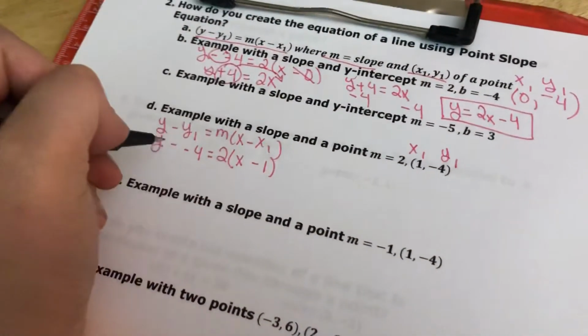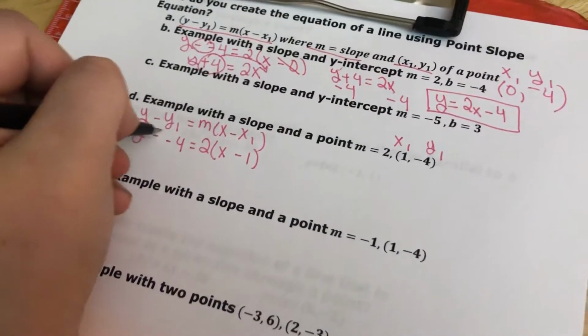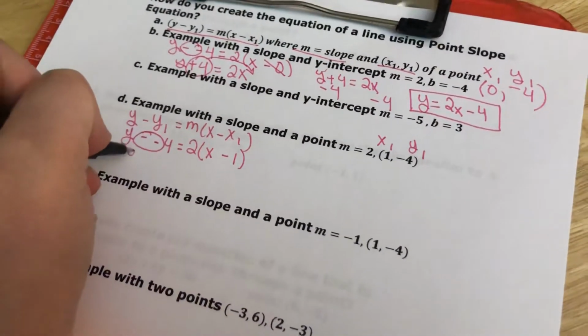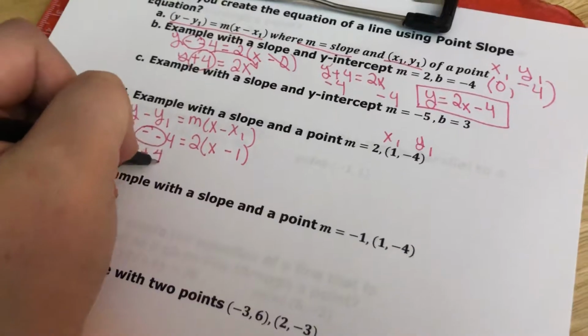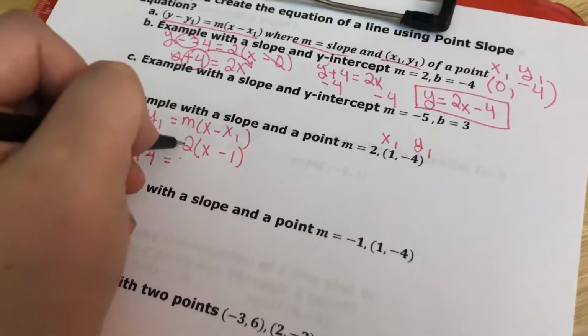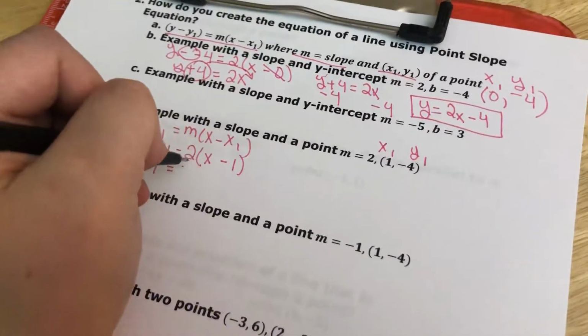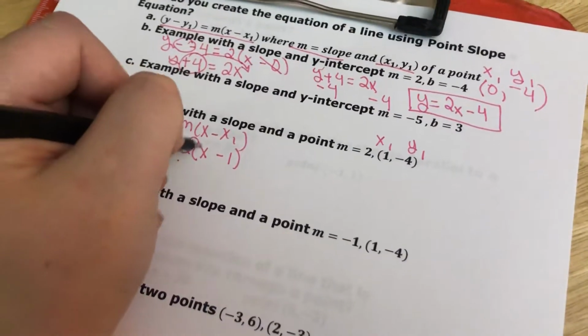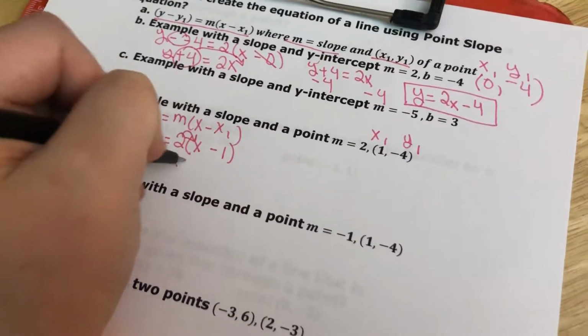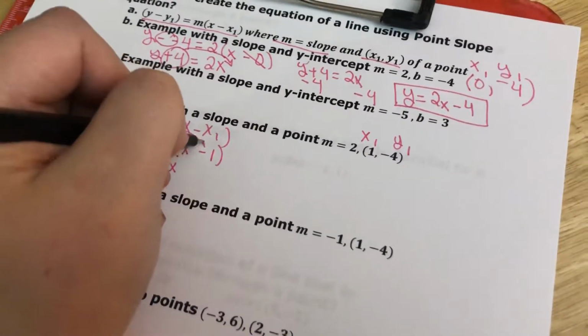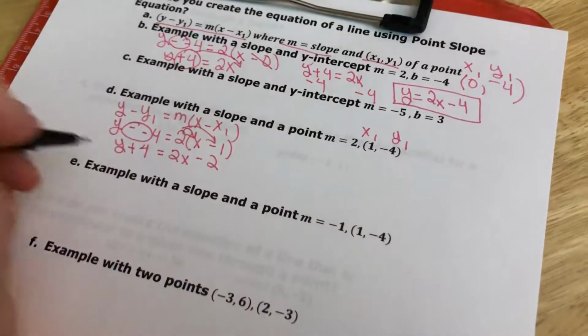Now you just want to simplify and solve for y. Minus and negative becomes a positive, so I have y plus 4 equals, now when you have 2 outside parentheses, you distribute. So 2 times x is 2x, and 2 times -1 is -2.